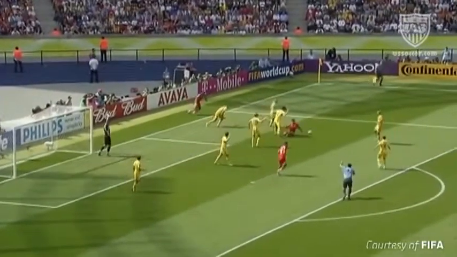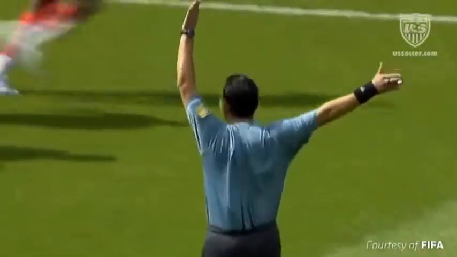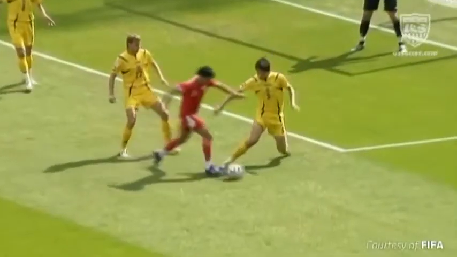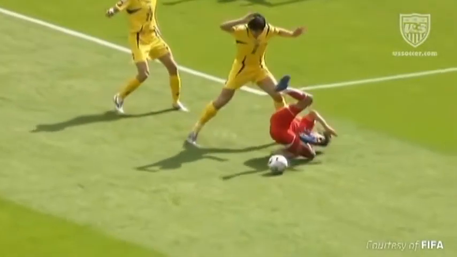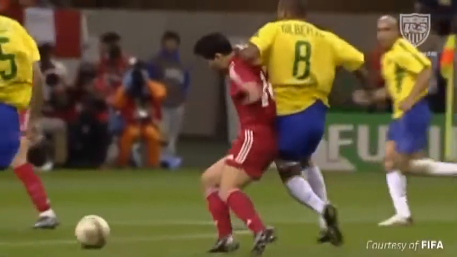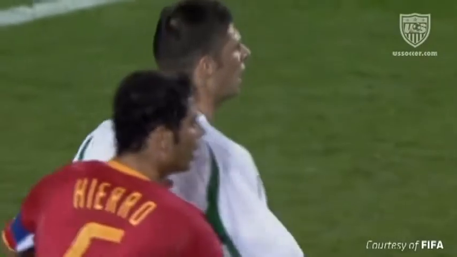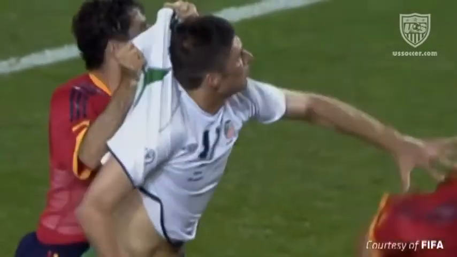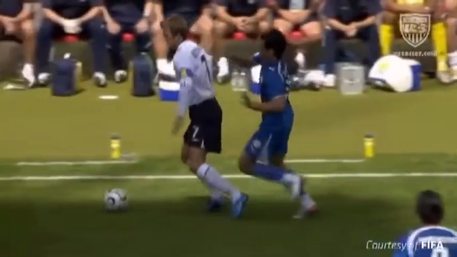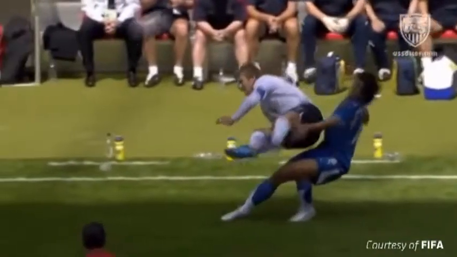The offence of unsporting behaviour covers a number of different offences, such as simulation, which is intended to deceive the referee. Unfortunately, all too common in the game today. Holding is another offence which is classified as unsporting behaviour, when a player holds an opponent to prevent him gaining possession of the ball or taking up an advantageous position. Other examples of unsporting behaviour are shown here, with these reckless challenges.